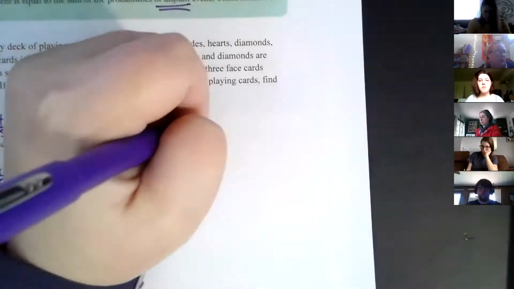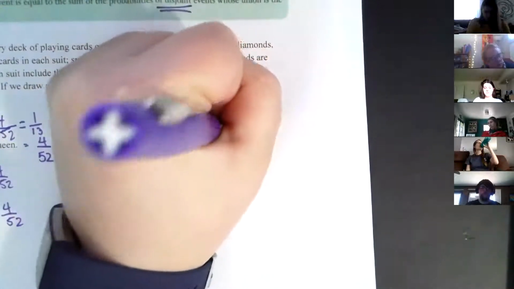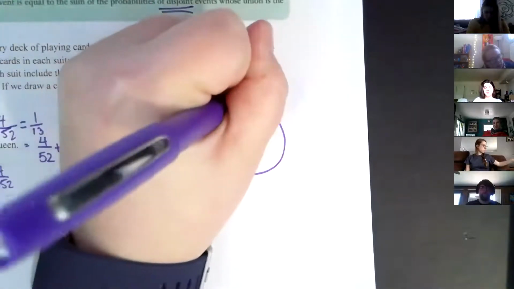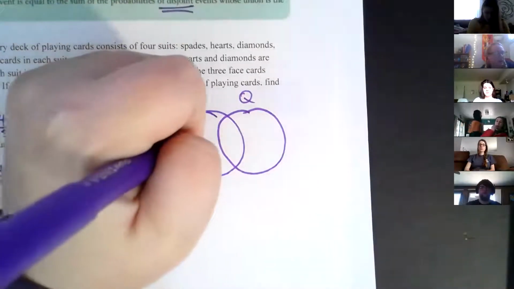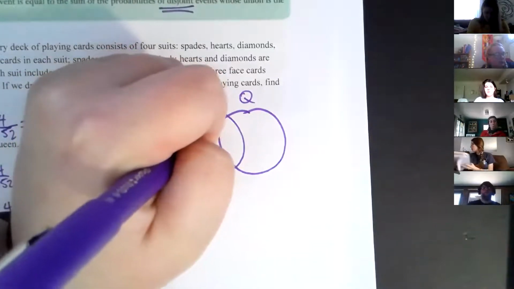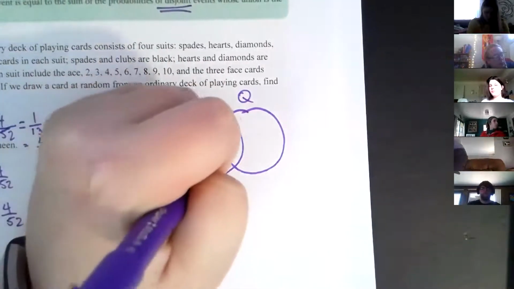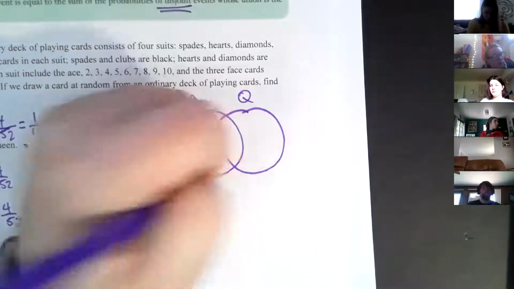And so these would be disjoint events. Since we may not have the set theory background, like if we were looking at the event of all the ace cards and all the queen cards. So we have the ace of diamonds, clubs, hearts and spades, right? And the same thing in here.